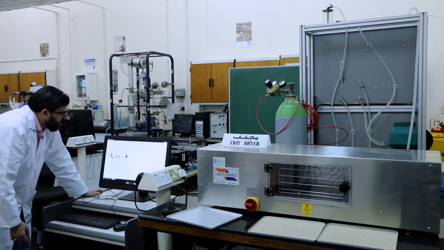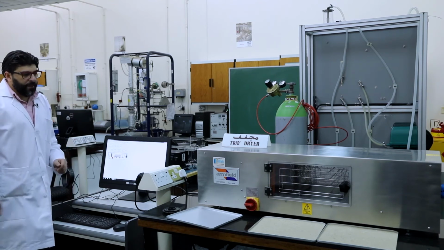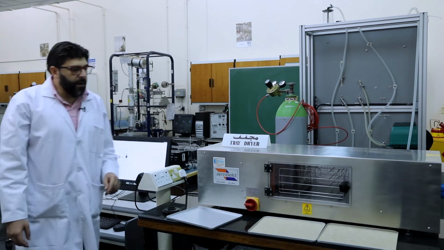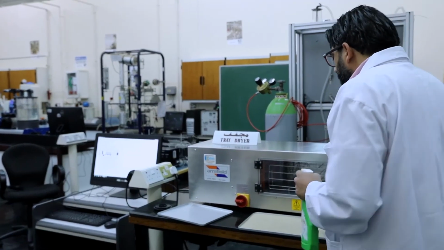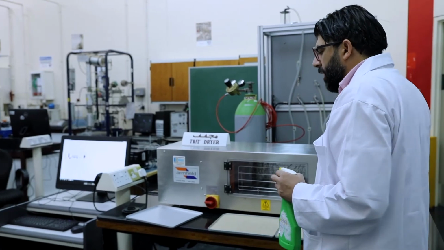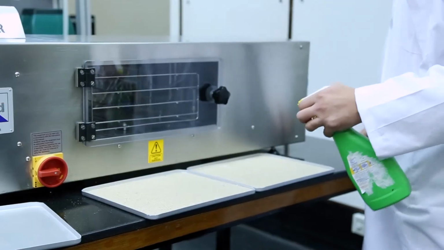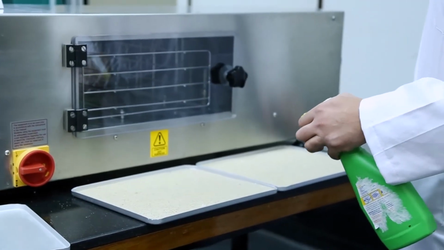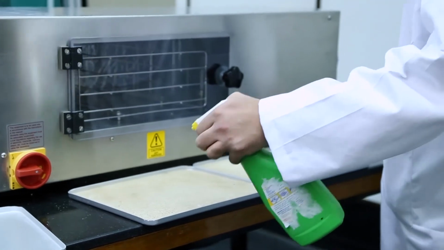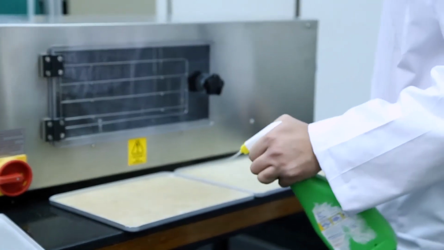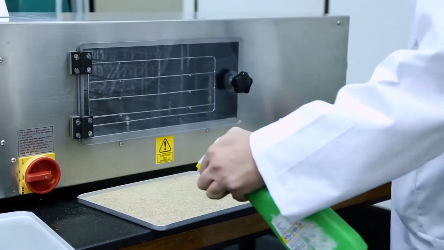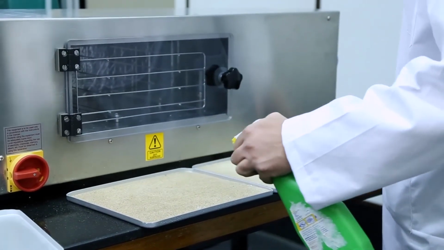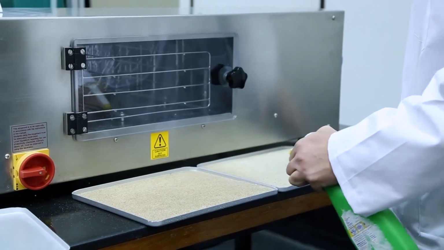So now we'll start our experiment by putting some water on the sand. So we will work only on 2 trays. So during calculation, you have to make sure that the trays area is 2 trays. So cover it with water. You should make sure that the surface is totally covered by water.